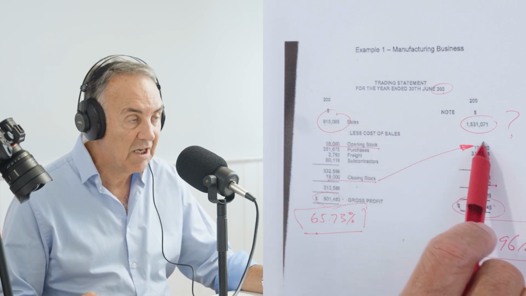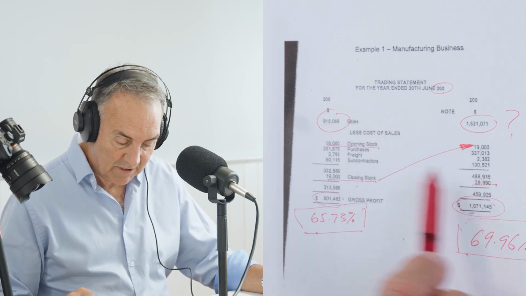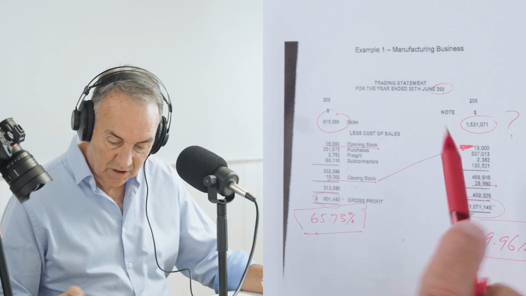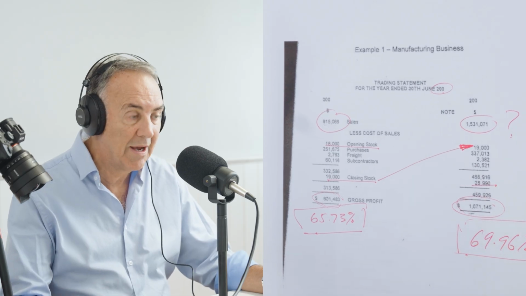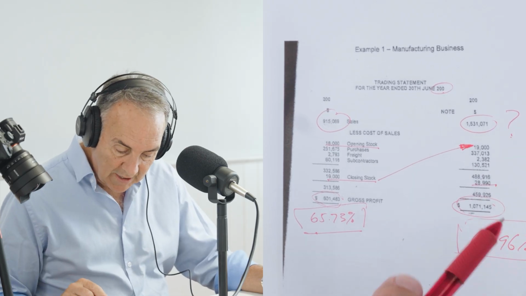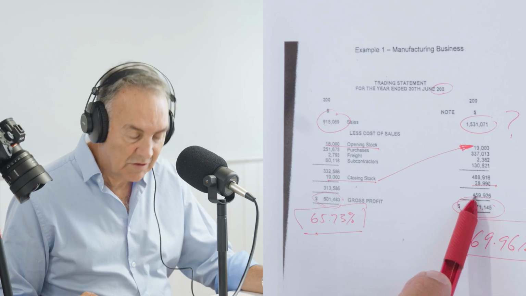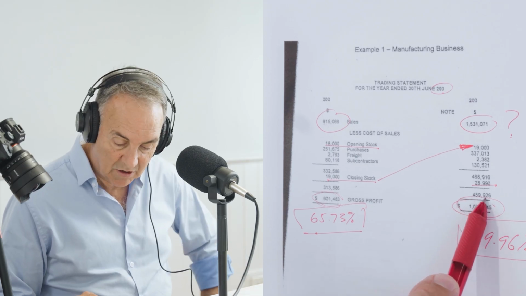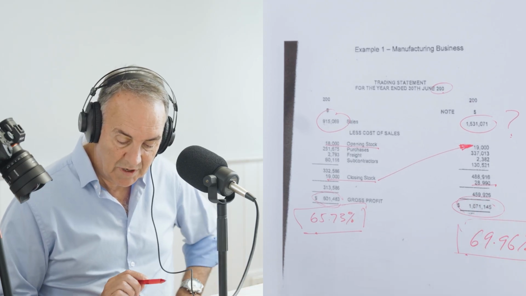We're selling a lot more, so it makes sense that the subcontractor cost should go up as well, that we pay the subbies. So that gave us a cost of goods of $459,926 and a gross profit of $1,071,071.